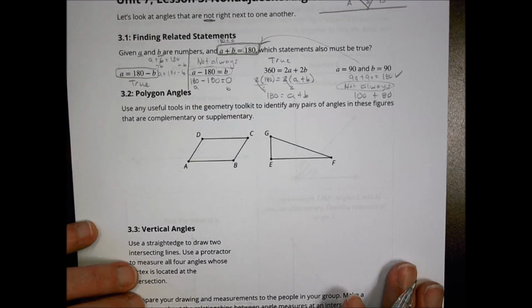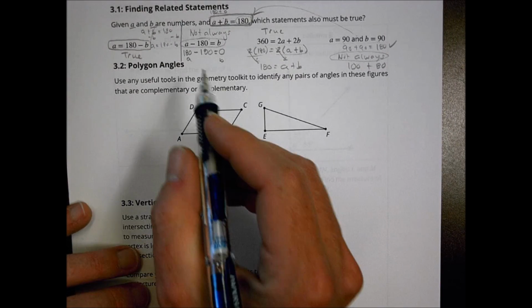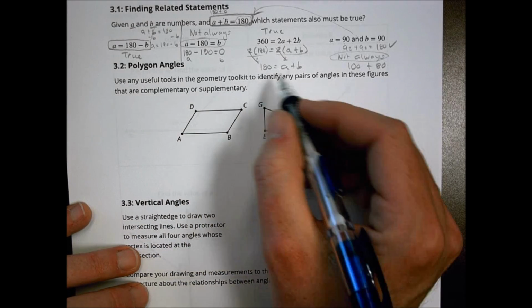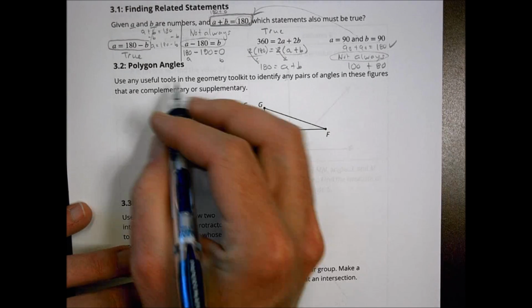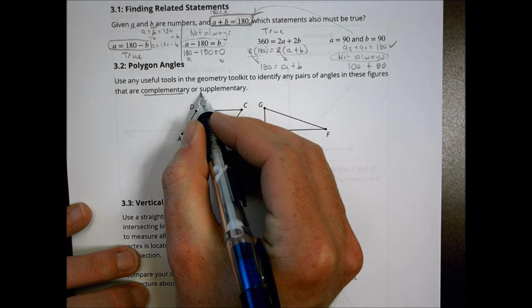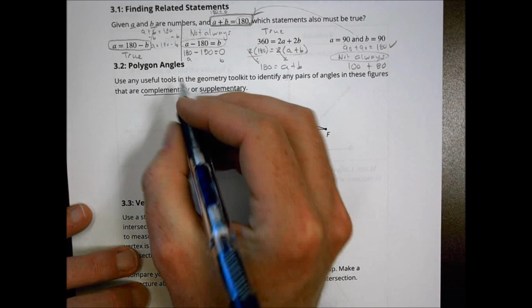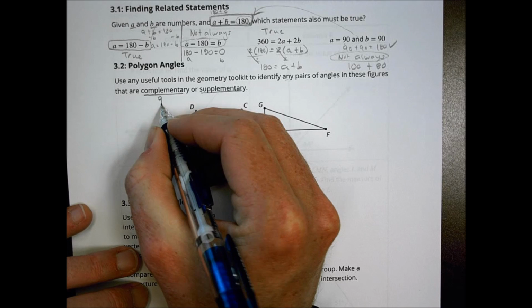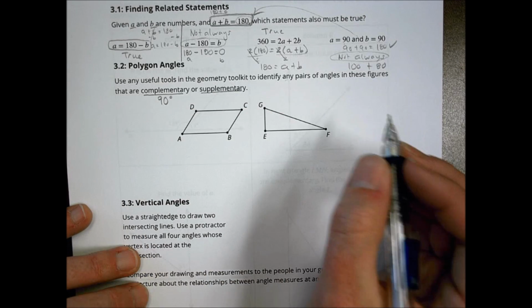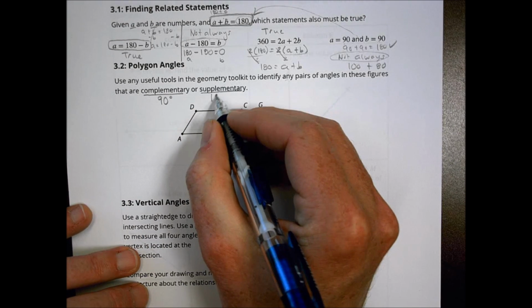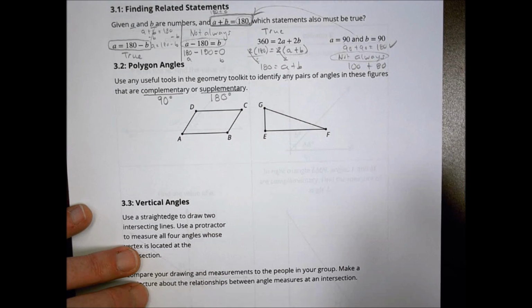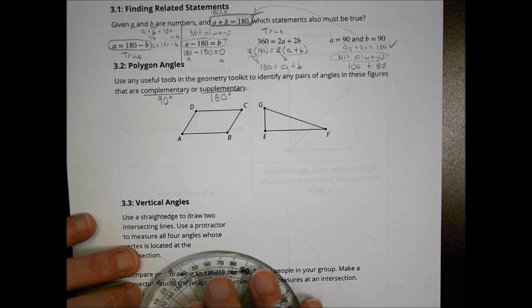Let's move down to the second section. Use any useful tools in the geometry toolkit to identify any pairs of angles in these figures that are complementary or supplementary. Now remember, complementary means that the angle pairs add up to be 90 degrees, and supplementary means the angle pairs add up to be 180 degrees. And again, you can use any tool you want.